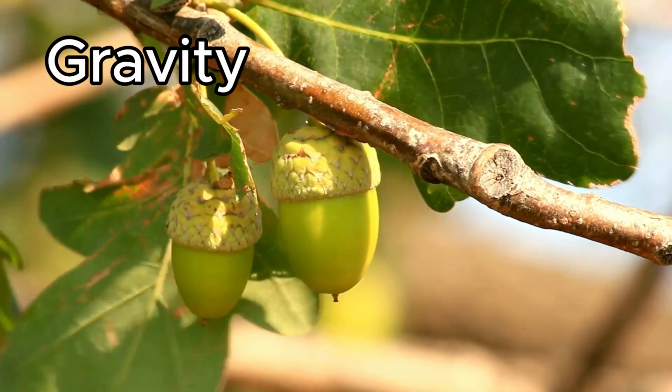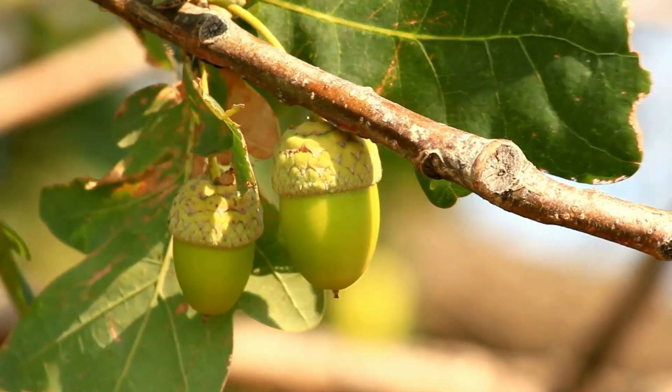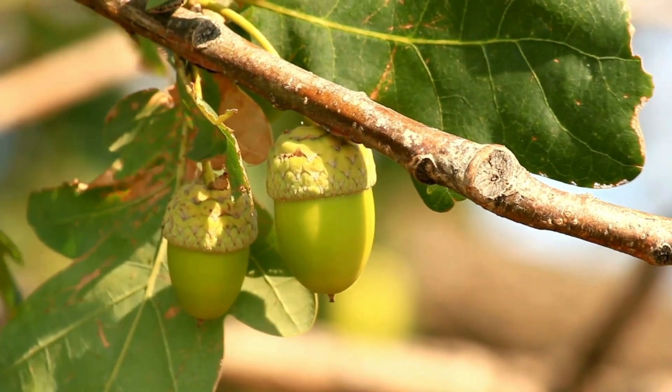Third one, gravity, perhaps seems like the most obvious one, where the seed literally falls off the parent plant to the ground by the ultimate force of Earth's gravity. Acorns are a prime example of falling from stem to ground.